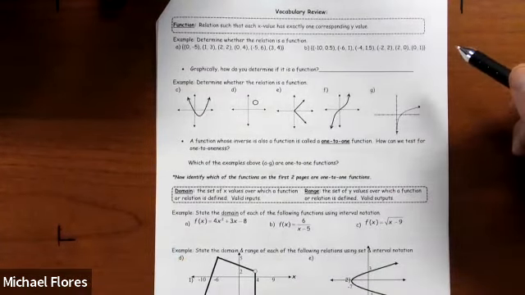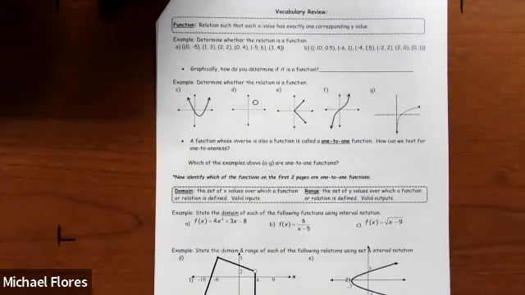As I mentioned, everything on page 1 and 2, that's the bulk of your Delta Math assignment. As long as you filled in all that information, you're going to do just fine. This stuff is also a review of Algebra 2.